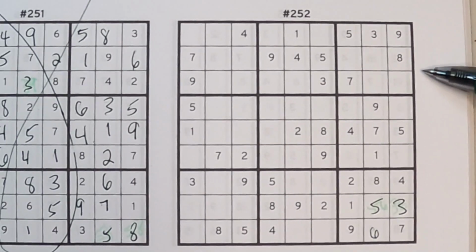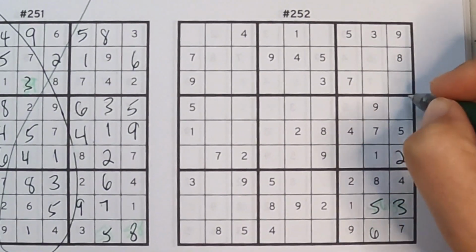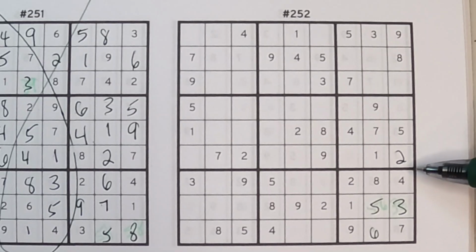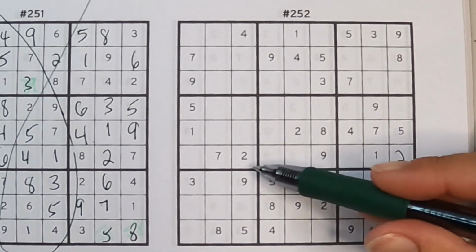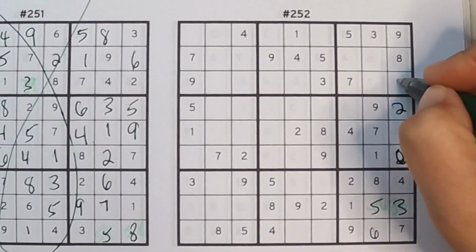For this column now, we're missing 1 and 2. We've got a 1 here, so 2. Oh, sorry, we're missing 1, 2, and 6. So we've got 1 and 2 here, so this is our 6. That 1 makes this our 2, 1.